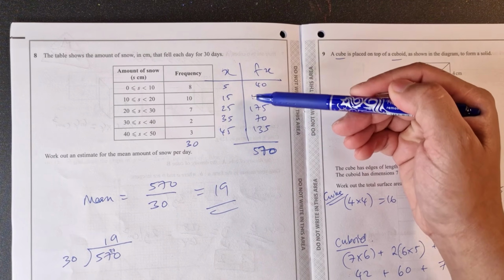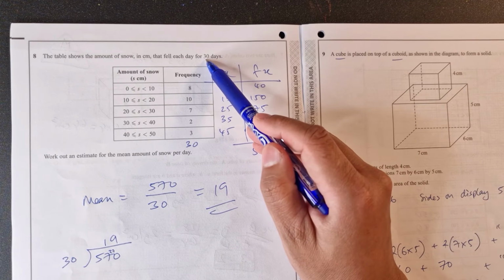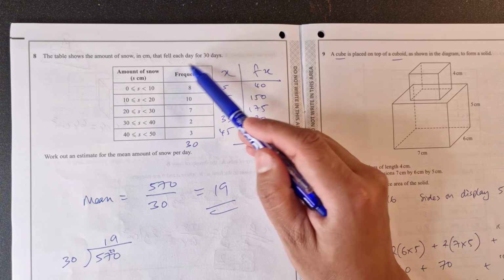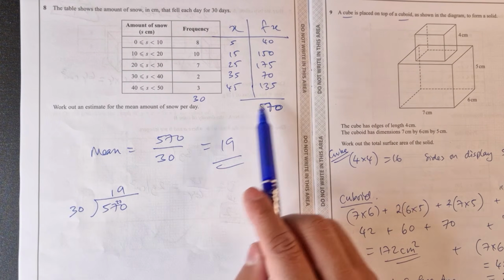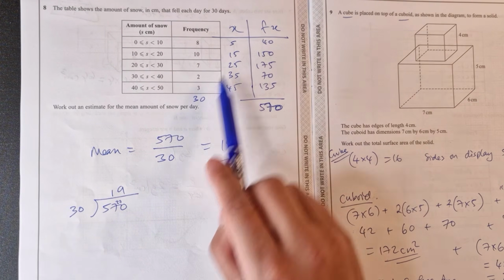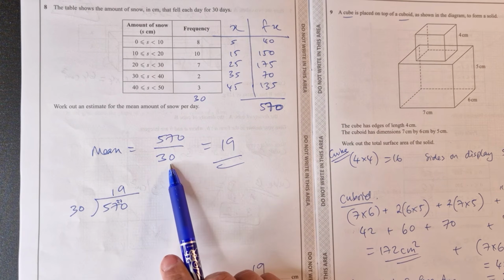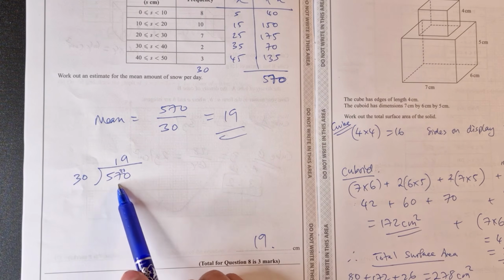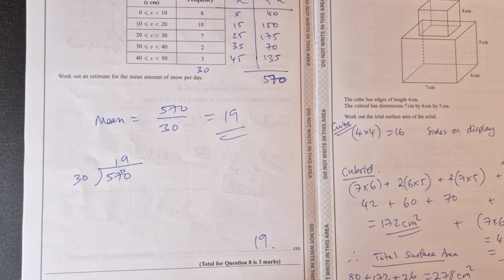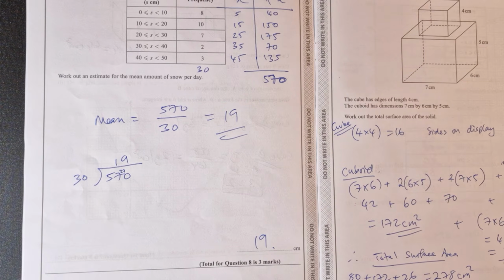I just added these along right there. I got 570. Now it's already told me that this is 30 days, so the total of the frequency is 30. To find the mean, I do the total of the fx divided by the frequency total. So 570 divided by 30, and that gives me 19. Again, I use long division to do this. So this is a non-calculator paper, and you have to do stuff like this if you can't work those out.